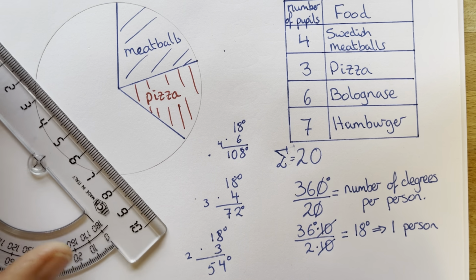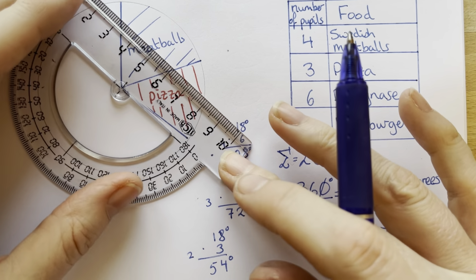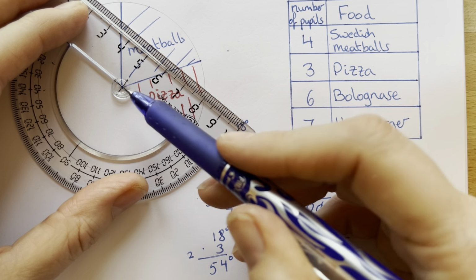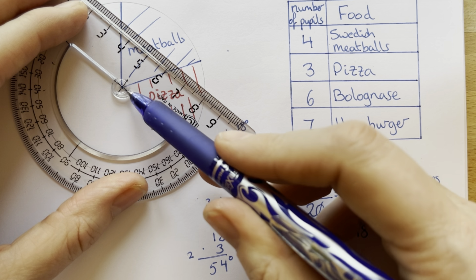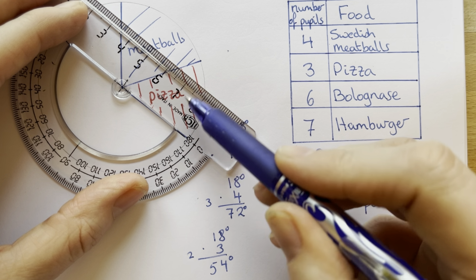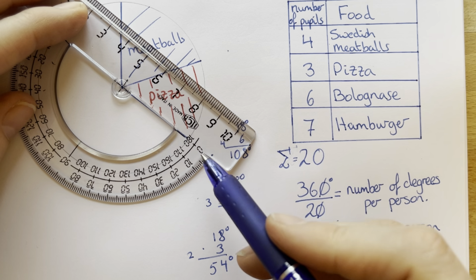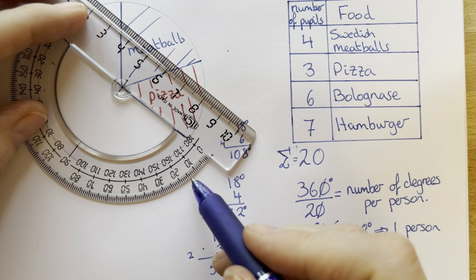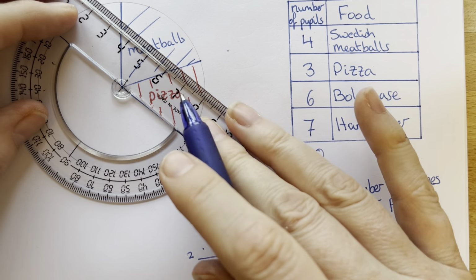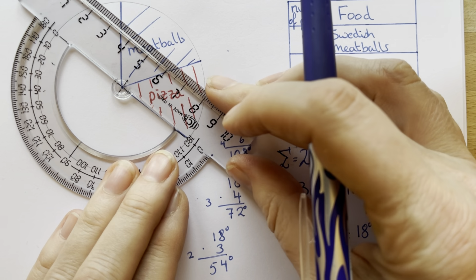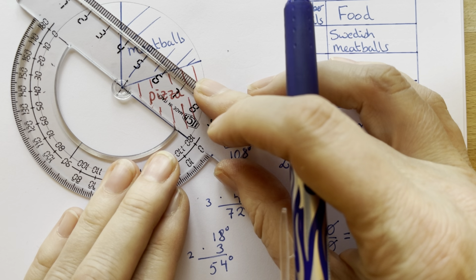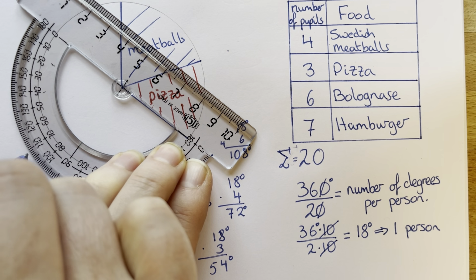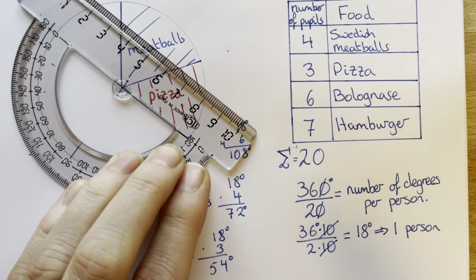So now we have to go from where we were. We've just finished at pizza. We start in the middle point here of the circle, and we put our protractor on the end of pizza, and then we start a new 0, and we're going to do 108 degrees. So we start here, 50, 60, here's 90, here is, whoops, make sure you don't move your protractor like I just did. 108 degrees is going to be just here.